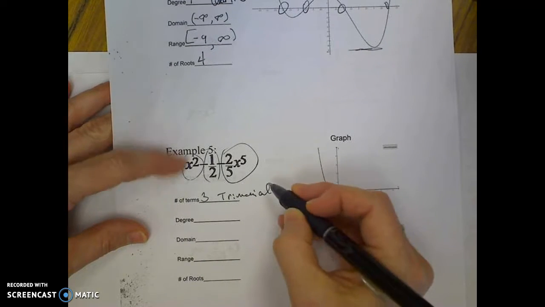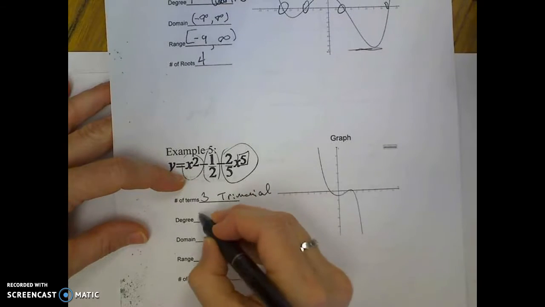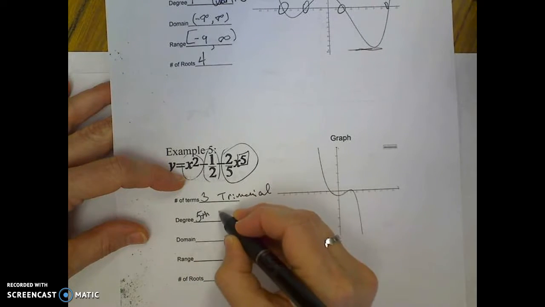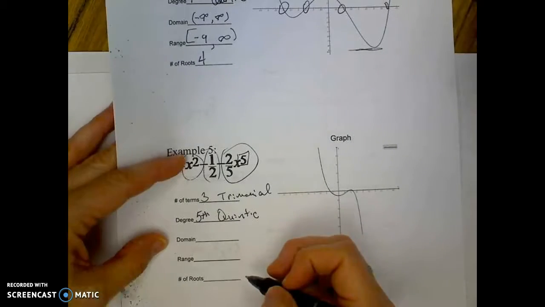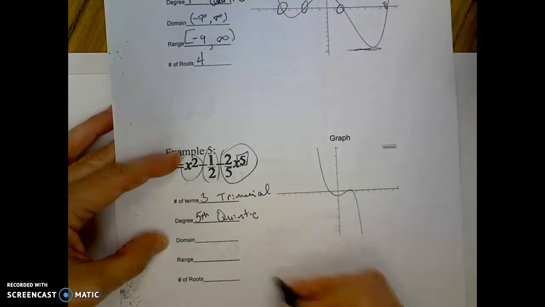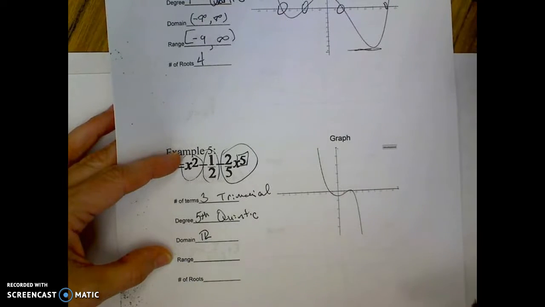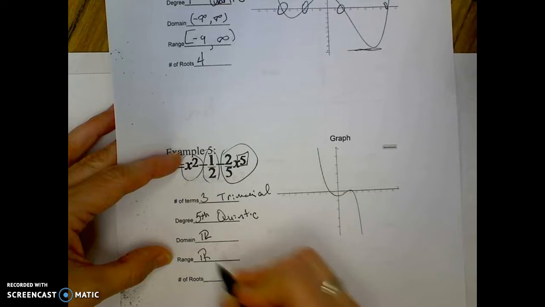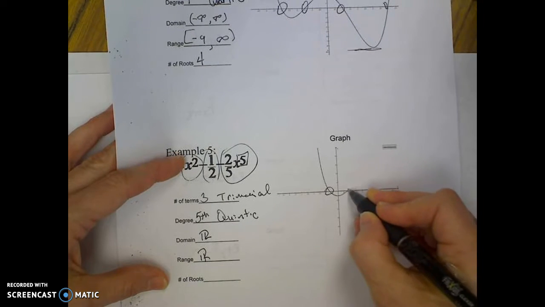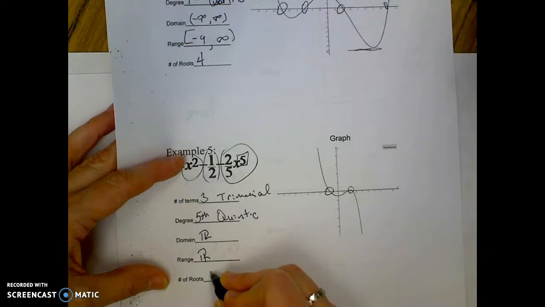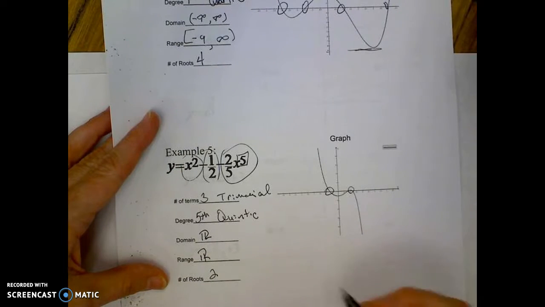And the last one of these, there's 1, 2, 3 terms, trinomial again, and his highest exponent is 5, so he is 5th degree, which makes him quintic. His domain keeps going left and right, so all real, and he keeps going up and down, so his range is also all real. This guy, though, he crosses once and he touches a second time, so he has 2 roots. He should have 5, so that means there's some imaginary roots about the place.